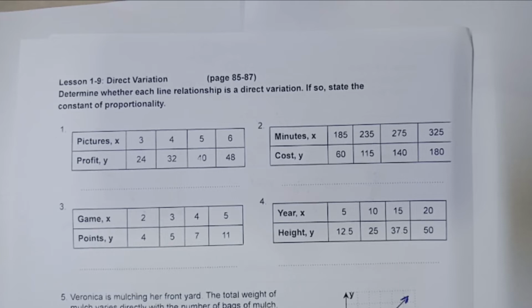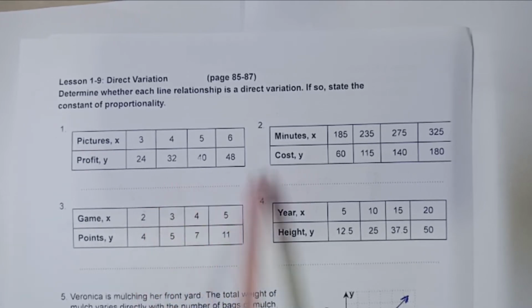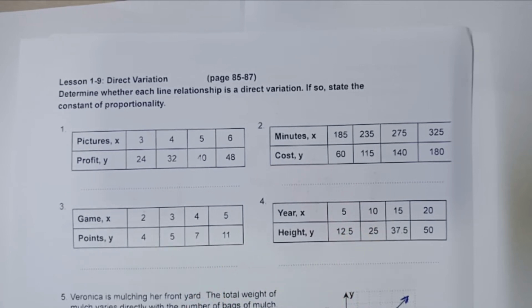Lesson 1-9, direct variation. Determine if this table here represents direct variation. If so, state the constant of proportionality.